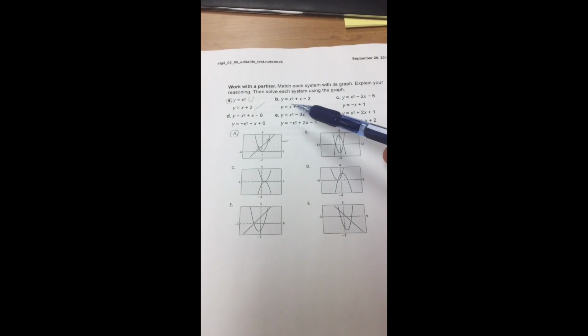Okay, now look at the slope. Remember, the linear line, we've got a slope. Is it a positive slope? Is it a negative slope? Is our line going to be rising? Is our line going to be falling? Use that as a process of elimination.